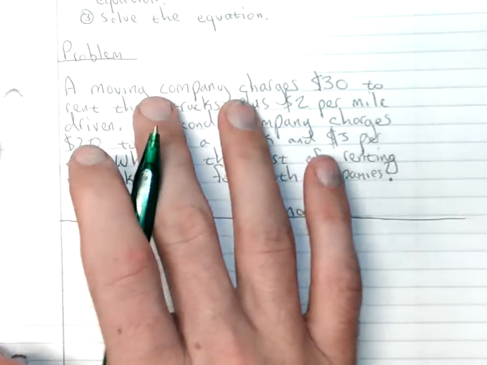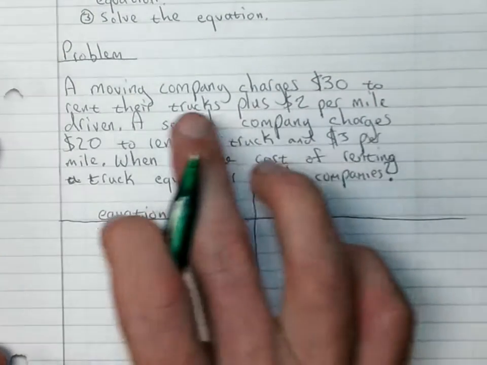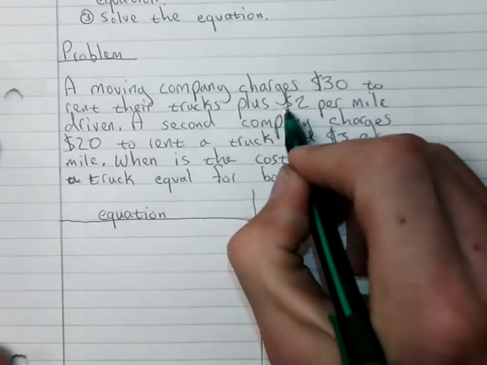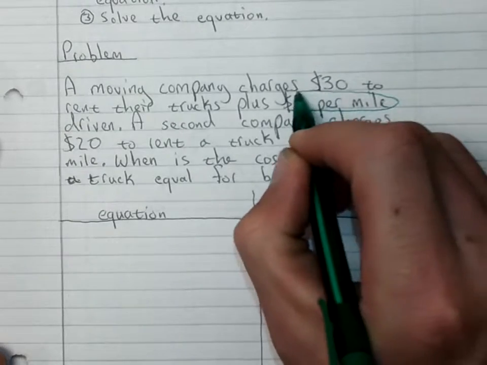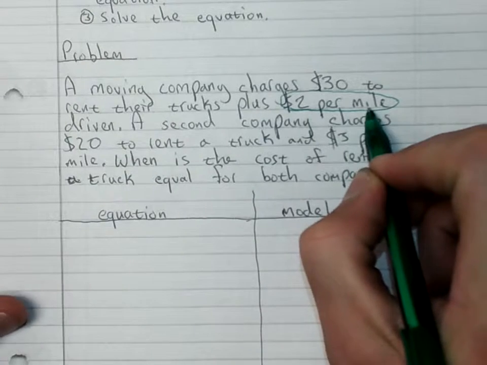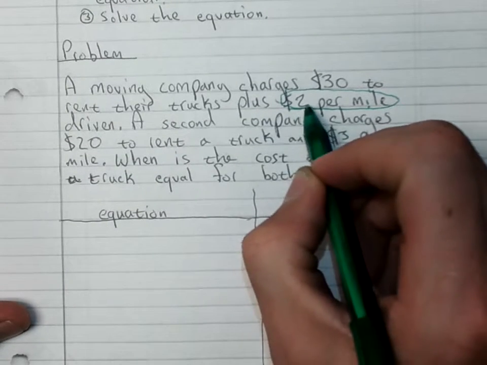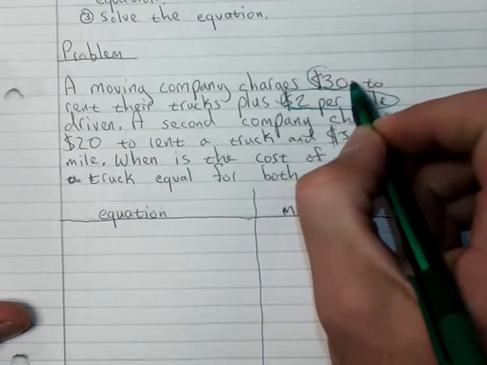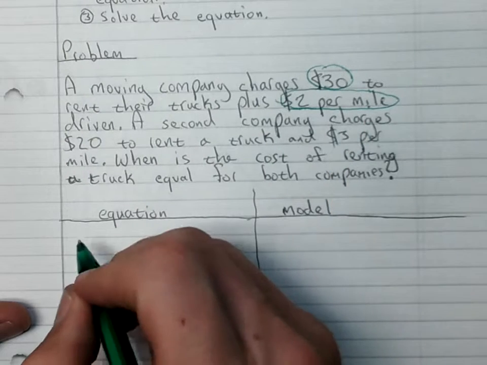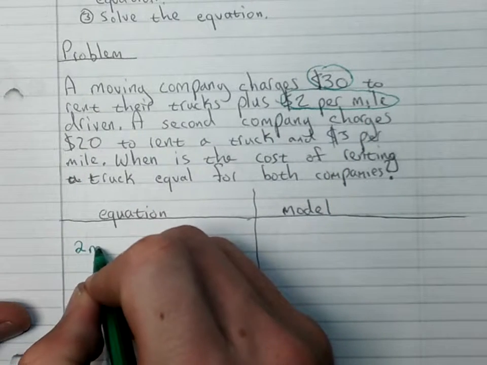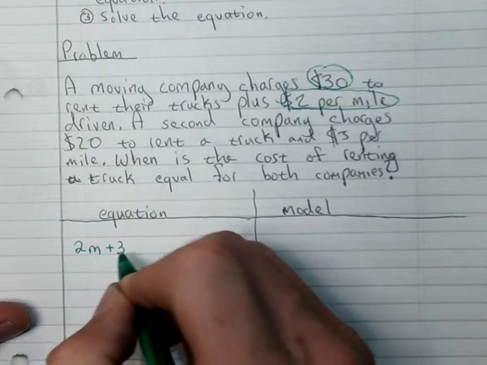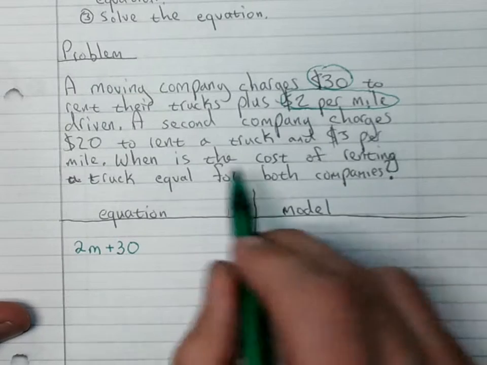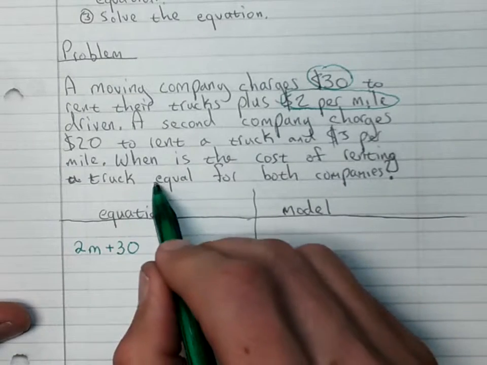We have a moving company that charges $30 to rent their truck plus $2 per mile. This phrase right here is telling me about my variable, miles, and my rate, $2 per mile. And then this $30 to rent the truck, this is a constant value. So in my equation, that looks like $2 per mile plus the $30 to rent the truck. That's for one company. And we want to know when the cost of renting the truck is equal.